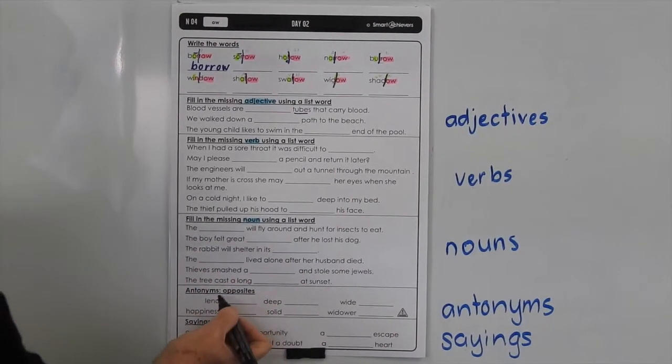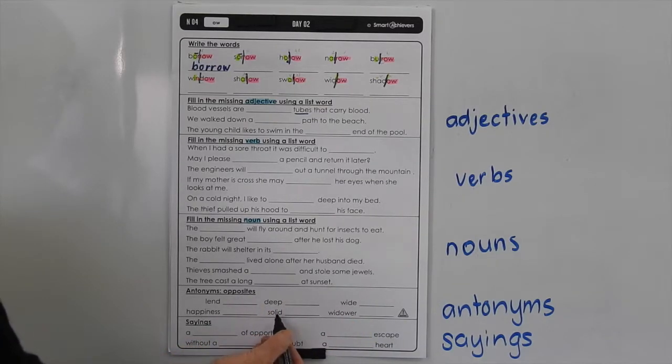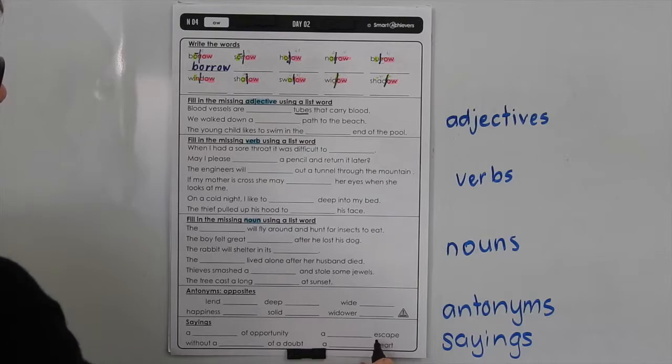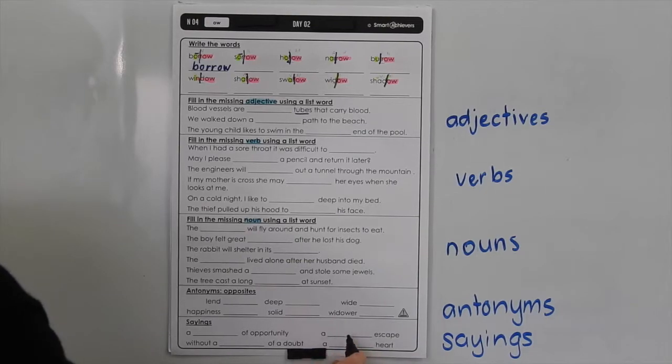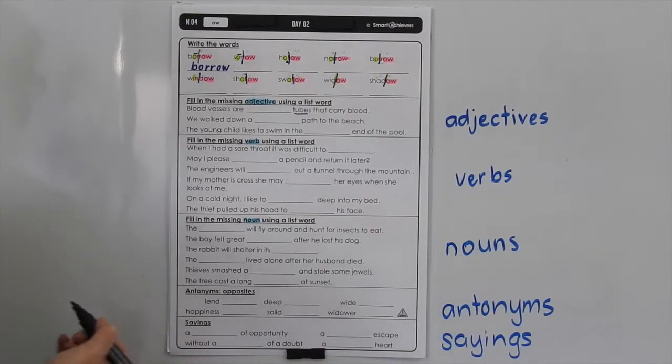Now antonyms mean the opposite, so find a list word that means the opposite to deep and write it in. Down the bottom we've got some common sayings. We've got something of opportunity, without something of a doubt, something escape, and something heart. So when you're doing those ones, discuss within your group what these sayings mean, because you're going to read them in books and you're going to hear people use them, and it's quite handy to know what they actually mean. So use these words up the top to finish those sayings and then discuss them.